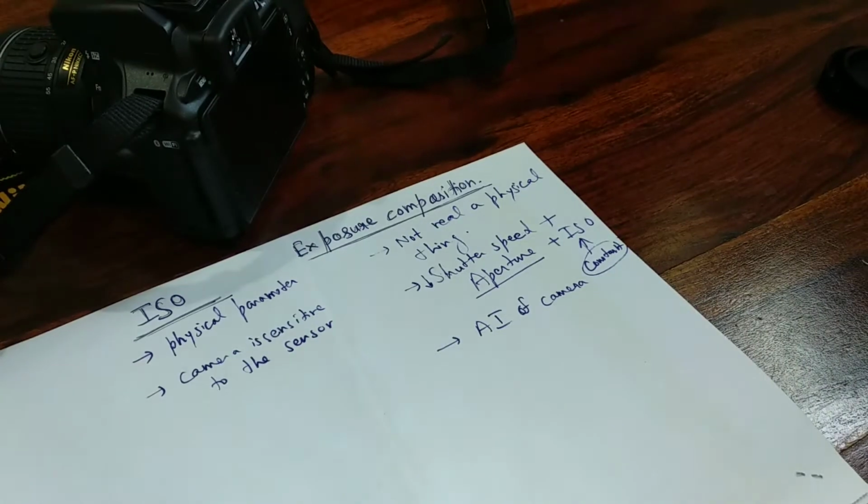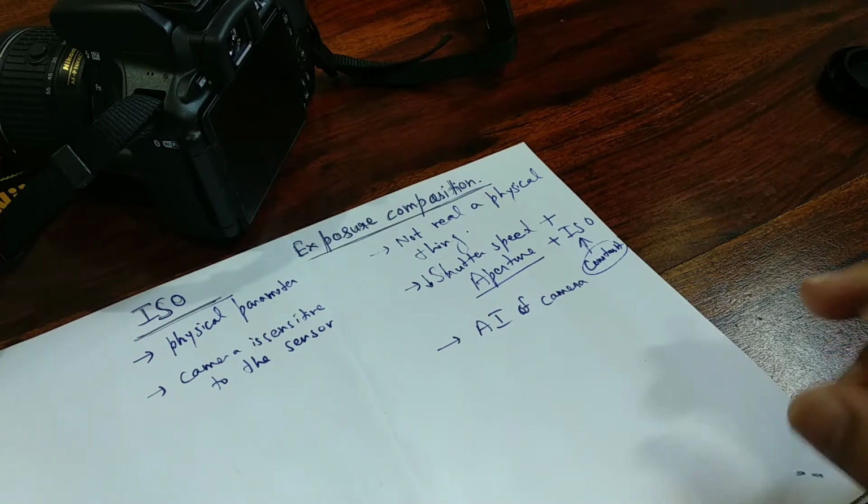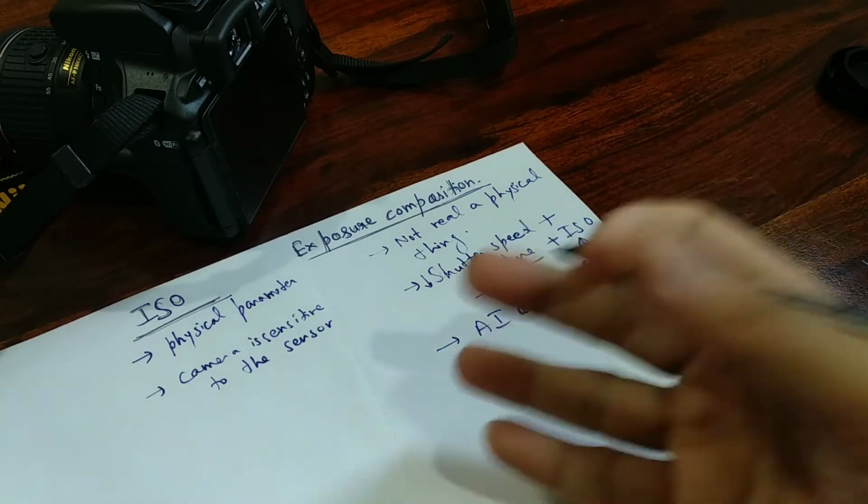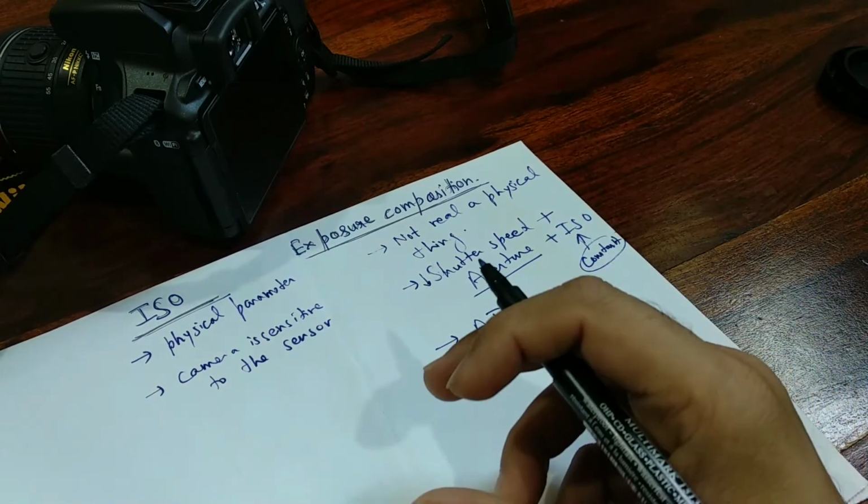ISO came into the picture when there was no digital photography, when films were being used, and those films used to come with pre-embedded ISO.